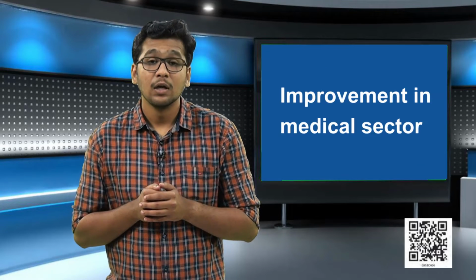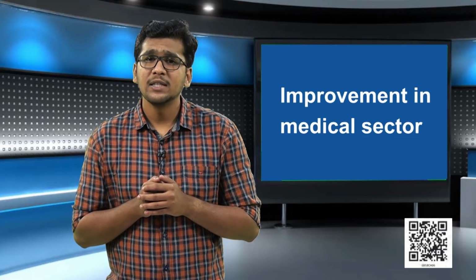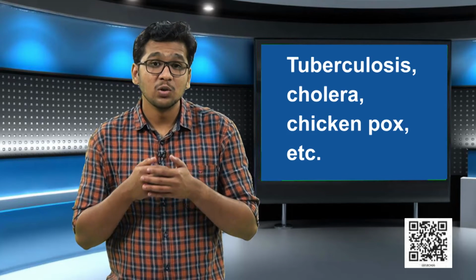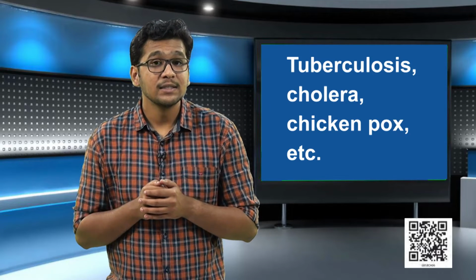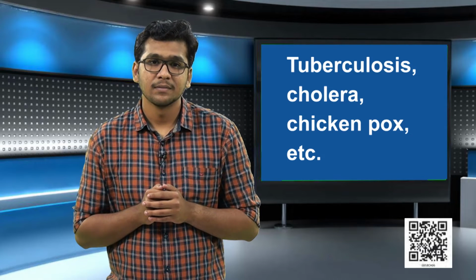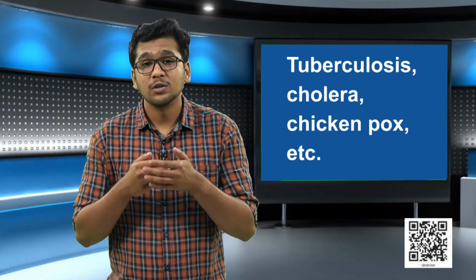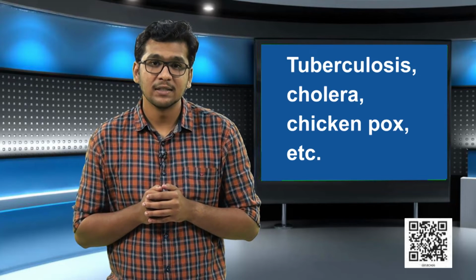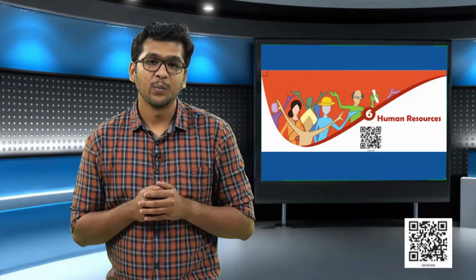Another important development that led to the rise in population was the improvement in medical sector. In the earlier times, people died due to various diseases such as tuberculosis, cholera, chickenpox, etc. These diseases did not have a cure, and thus many young children also died as a result. But with development in science and improvement in the health sector, we were able to find solutions and cure for these diseases, thus reducing the deaths. Thus, with the development of the medical sector, there was a significant rise in population.